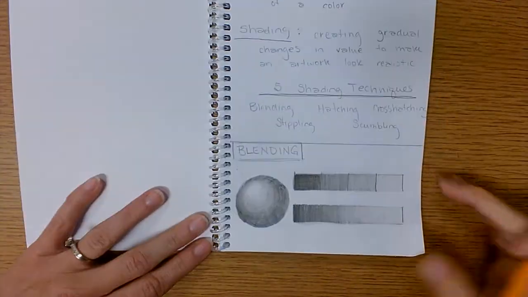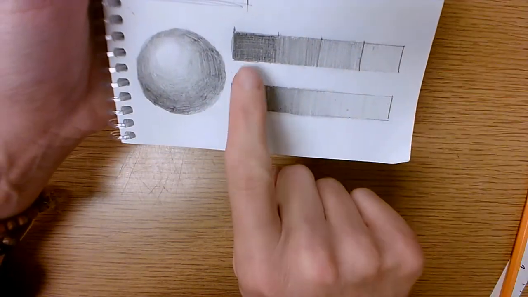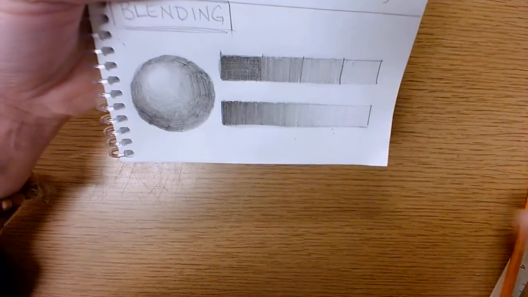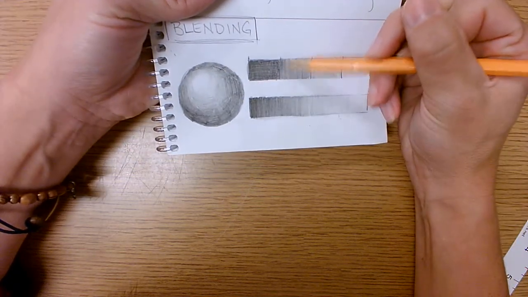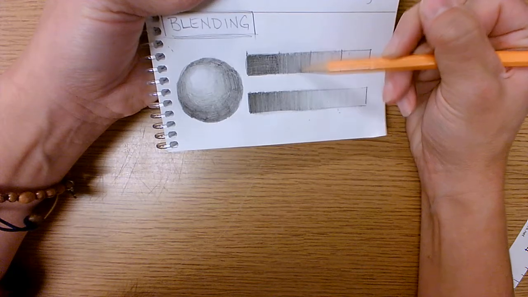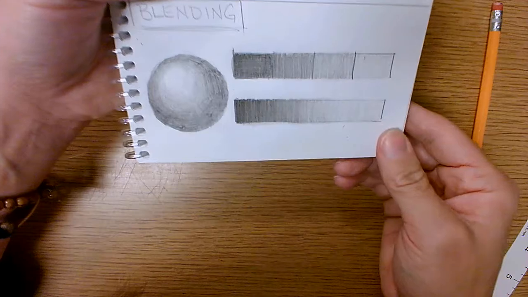Go around. So this is the assignment. That's what you want to do. You want to do a value scale that gradually goes from dark to light. Make sure your values do look separate and distinctly different. If not, you might go in and increase those differences so that we can see 4 definitely different values.